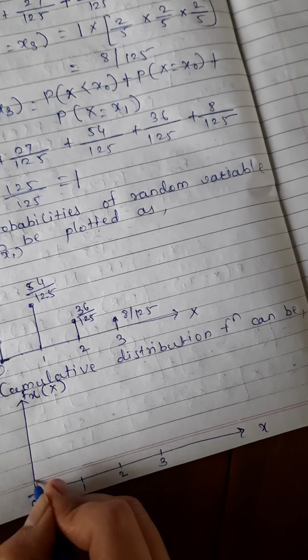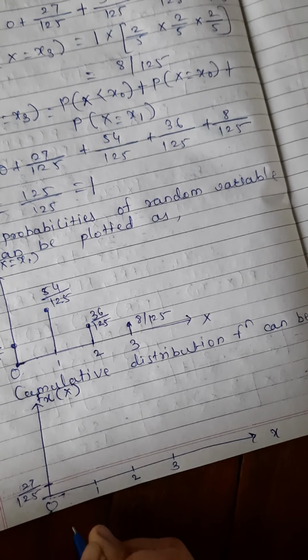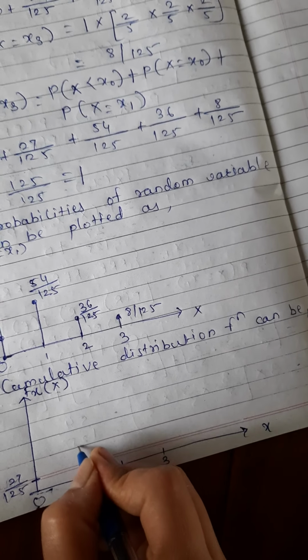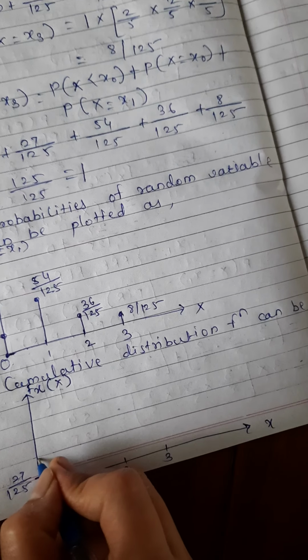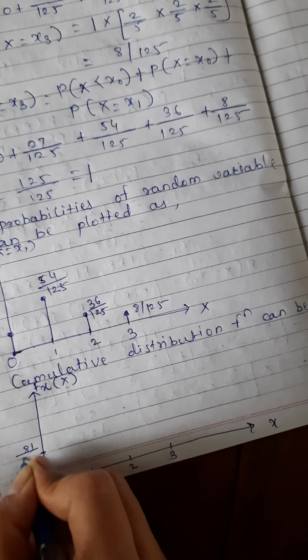Now for 0 the value is 27 by 125. For 1 the value is 81 by 125.